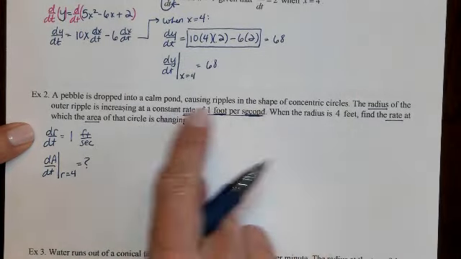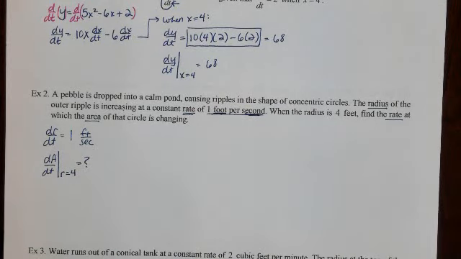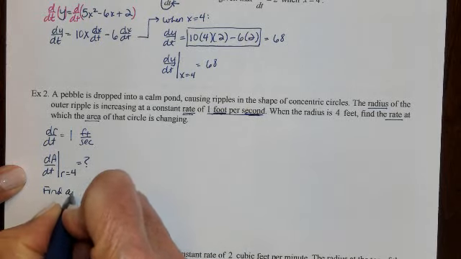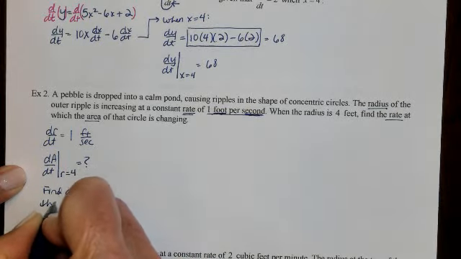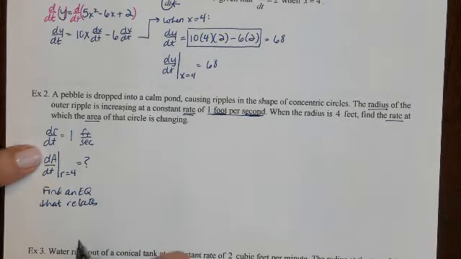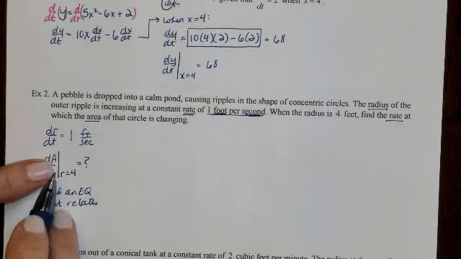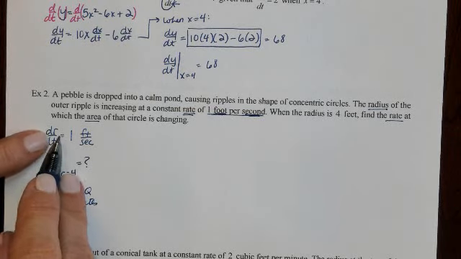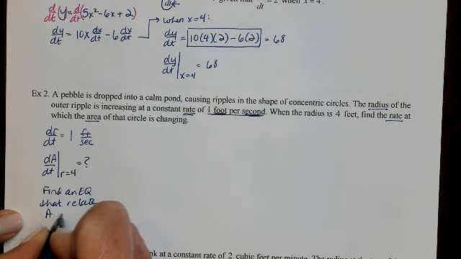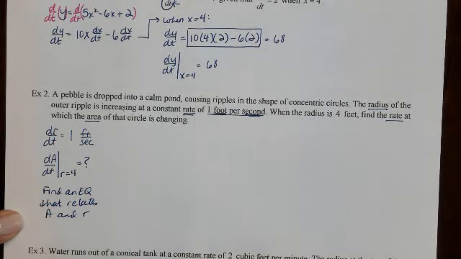This is the meaning of these things, okay? All right. So we want to begin with an equation. We want to find an equation that relates the thing we're trying to find, area, with the thing we're given, the radius. So that relates A and R. So what equation do we know of that relates the area of a circle with its radius?